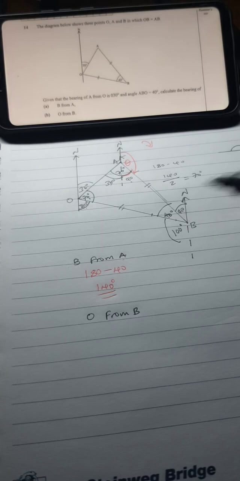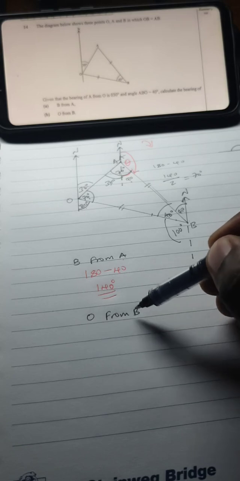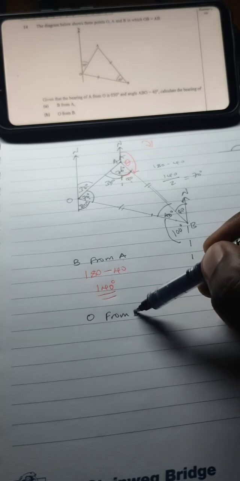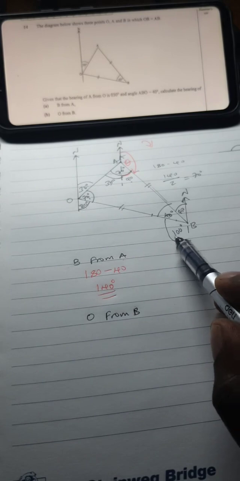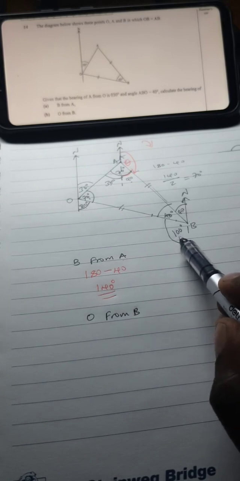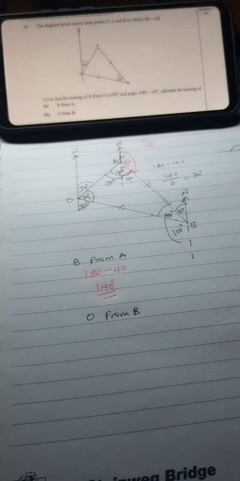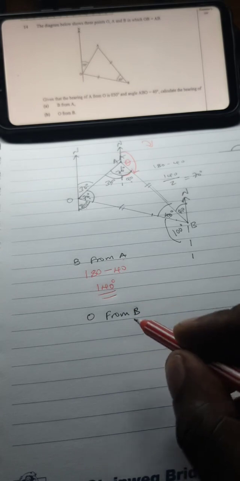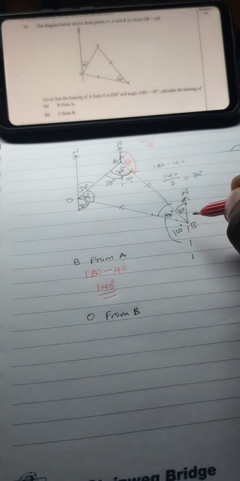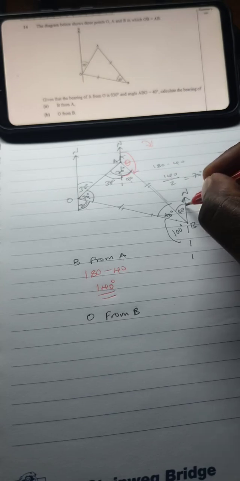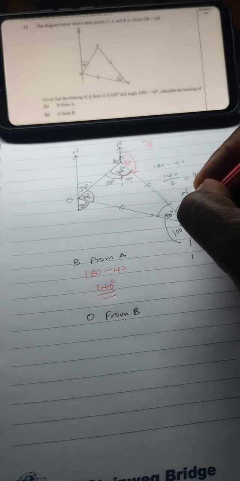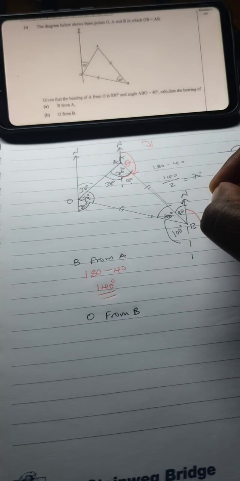O from B. So we are using the true north of B, going to O. And I knew why I had to write 100 in advance. I just had that feeling. Now let me add 100. So we are O from B. We go to the true north of B. All right, so we'll go clockwise to the line that connects B and O.